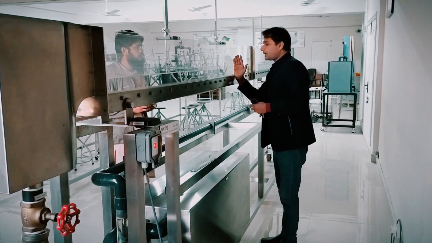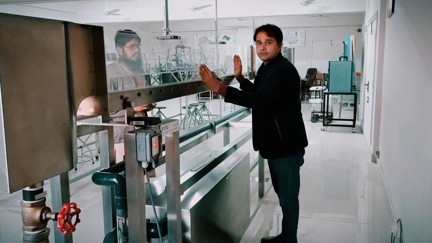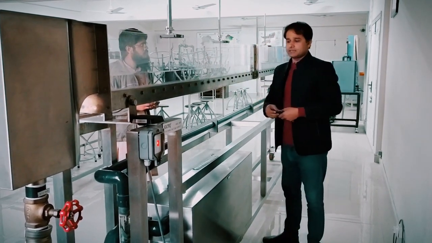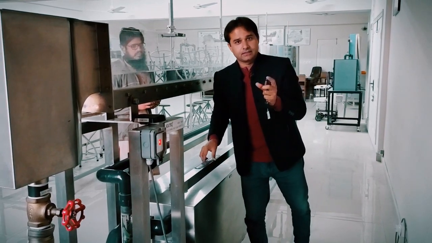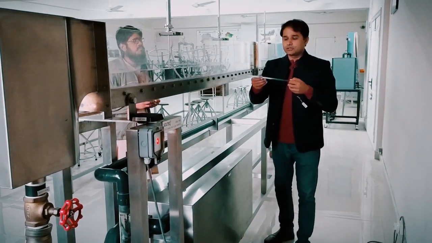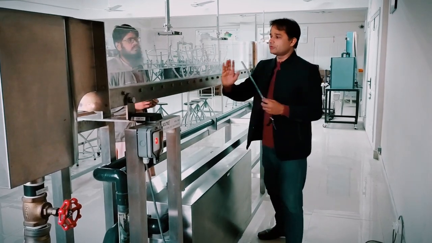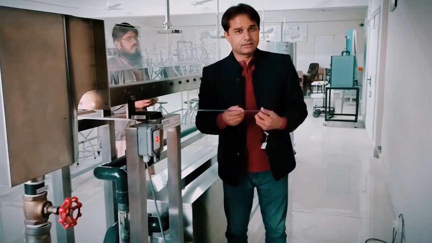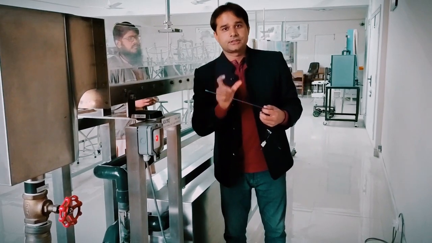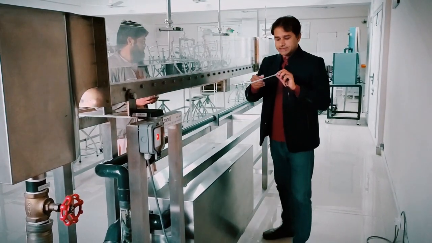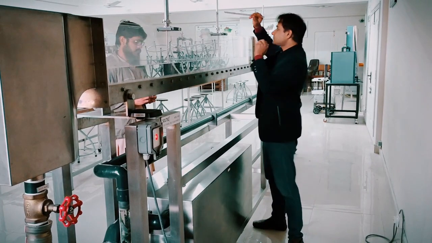So from point 1 to point 2, this is our reach, and we have to measure the width of the channel. For this, we have to use some kind of scale. At point 1 and point 2, we have to take two readings for measuring the channel width. So let's take the reading at point 1.